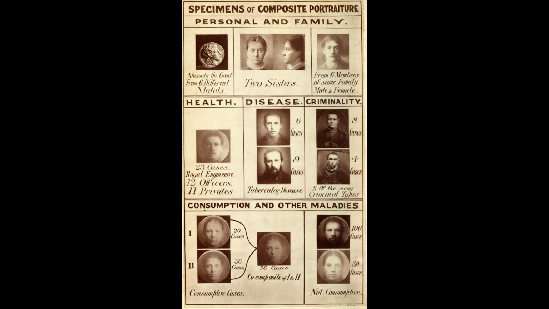It is important to say clearly, the science is wrong. There is no face of criminality. There is no composite type that reveals moral character or disease susceptibility. The entire premise rests on a fundamental confusion between correlation and causation, between social conditions and biological destiny, between statistics and human truth.